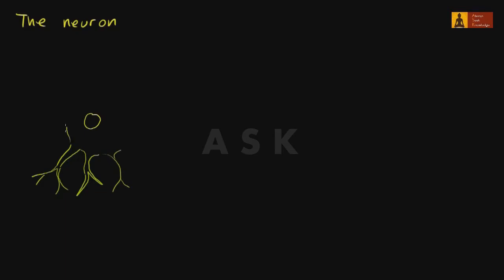And these branches off of the soma of the neuron, off of its body, these are called dendrites. And they can keep splitting off like that. I want to do a fairly reasonable drawing, so I'll spend a little time doing that. One last dendrite, just like that. So these right here, these are dendrites.